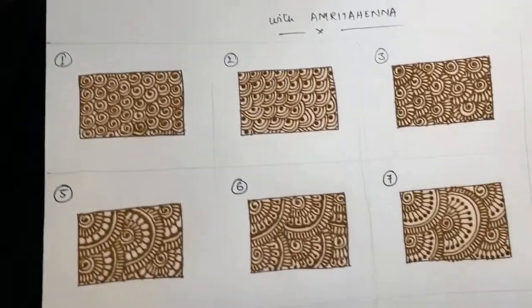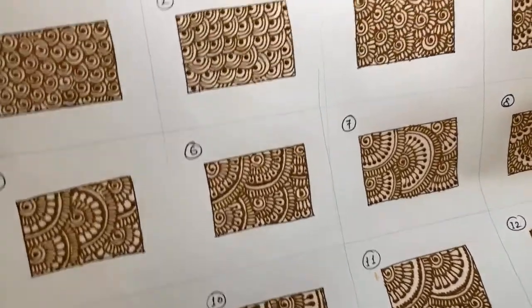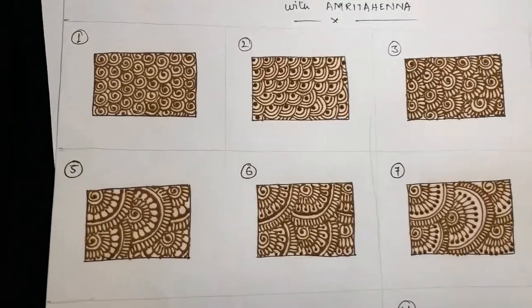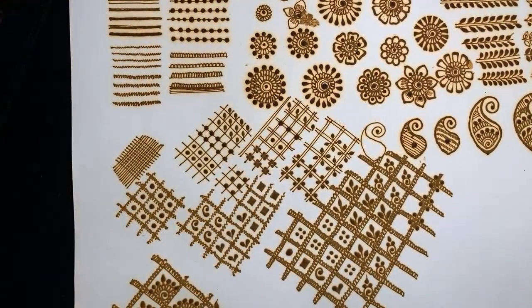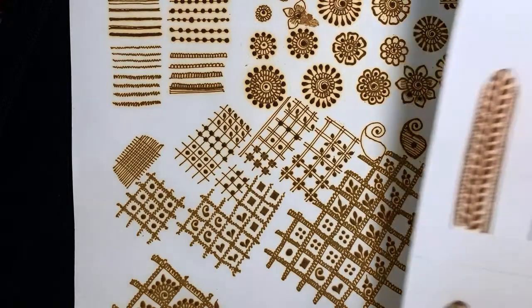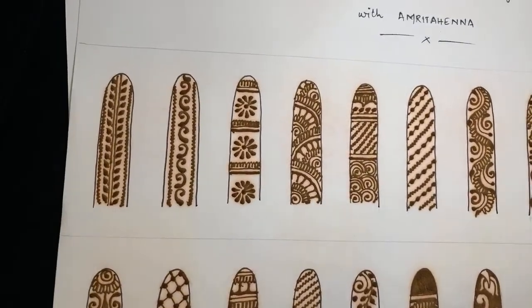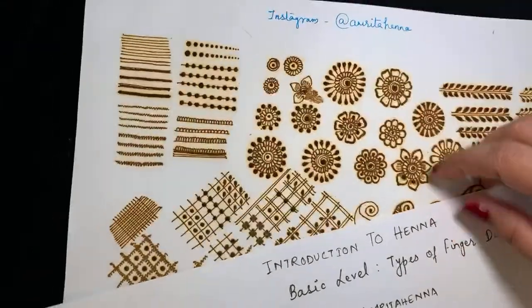Look at this. That's my basics of fillings tutorial that I have posted. Just types of fillings, basic level fillings that we can try. So maybe we can go ahead and do this, and then we can do borders later. And then the next thing that we are going to cover other than the borders is the designs for the fingers. Also I thought that when we did the flowers, I hope you guys remember the flowers that we did, all of the ones right here.